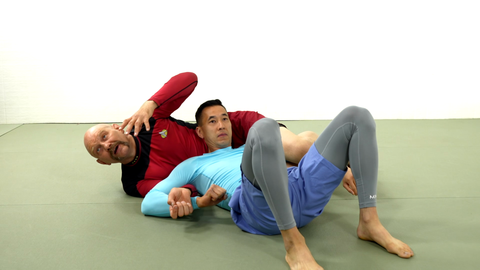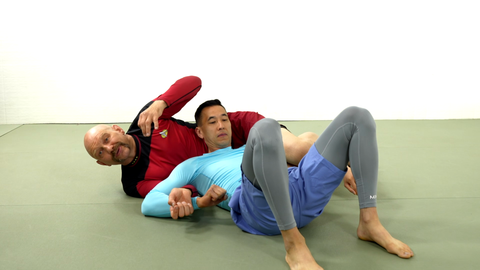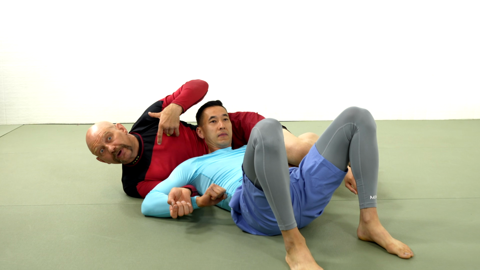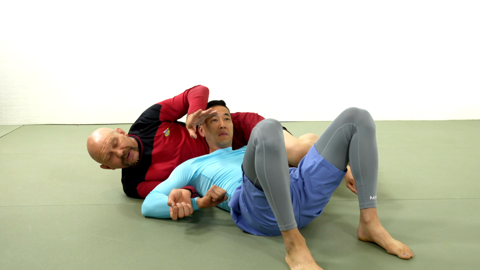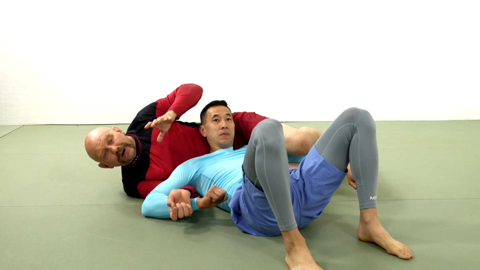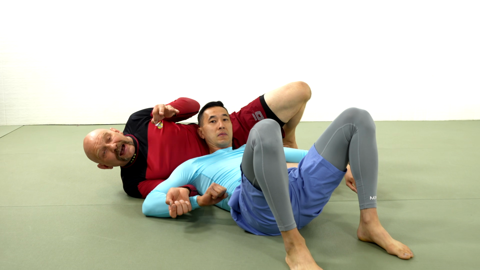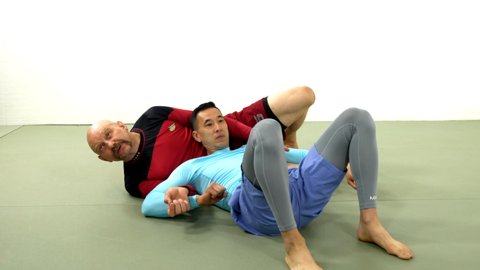And now we're going to go over the main answers to those questions that he's asking you. What do you do if the guy's driving back? What do you do if the guy's turning away? And also the main attacks that come from you gaining an advantageous foot position.